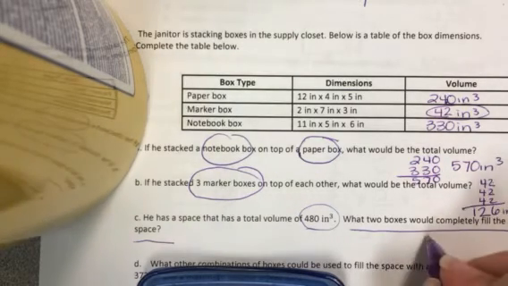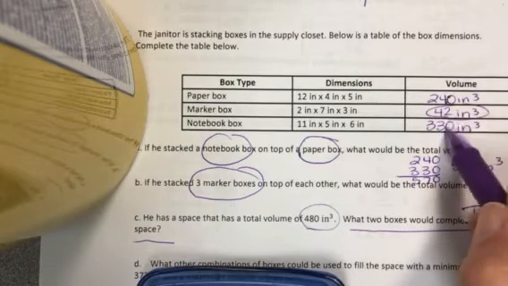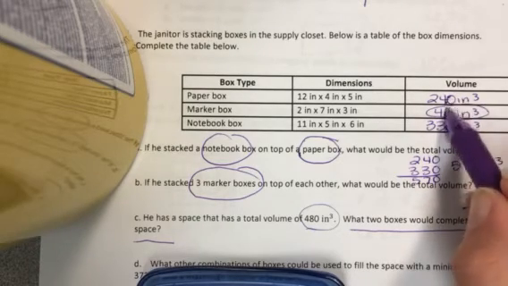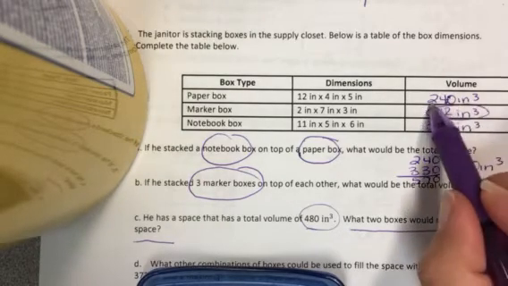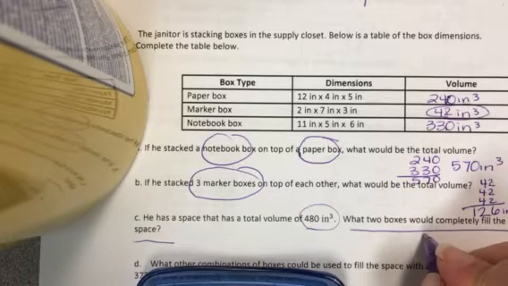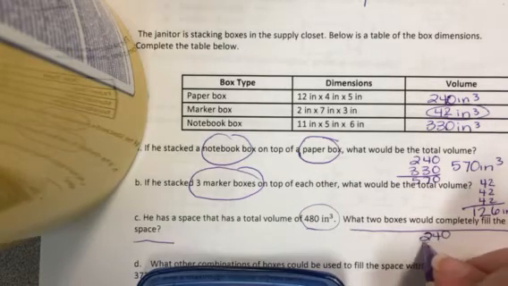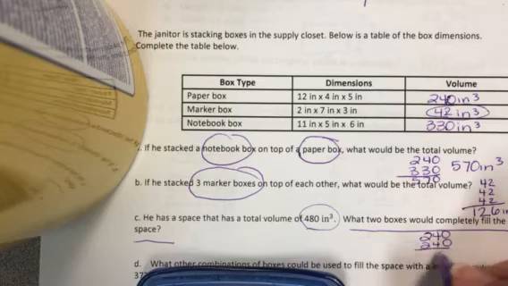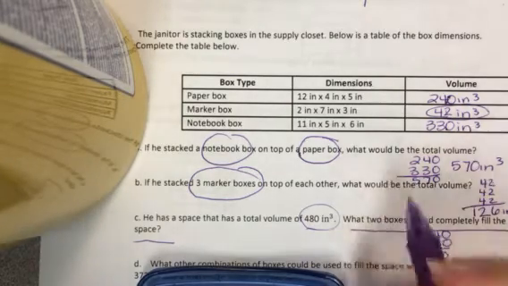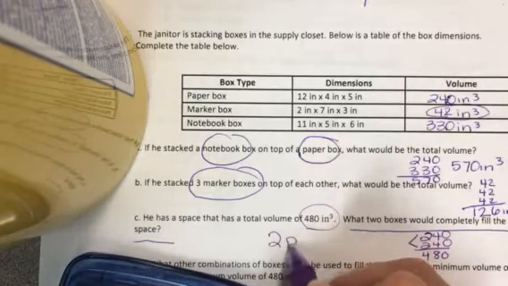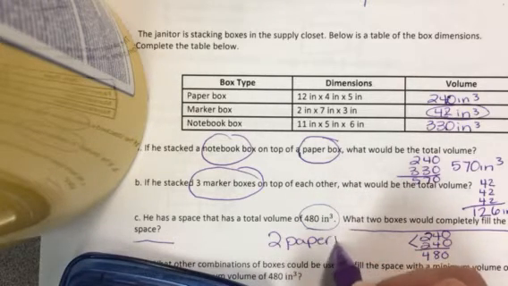I can't use these 2, that's too big. If I use any of these combinations, that's too small. But I do know that I could have 2 papers to get 480. So that would be 2 paper boxes.